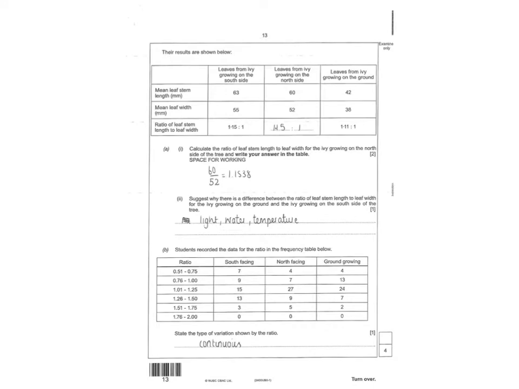The results are shown below. Calculate the ratio of the leaf stem length to leaf width for the ivy growing on the north side of the tree. So we've got our 60 divided by our 52, okay, which gives me a ratio of 1.15 to 1.